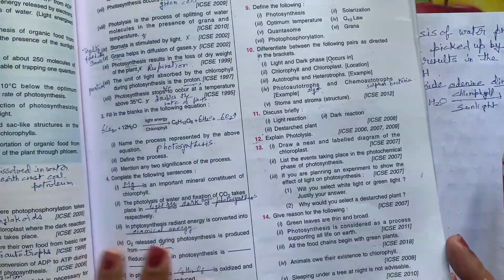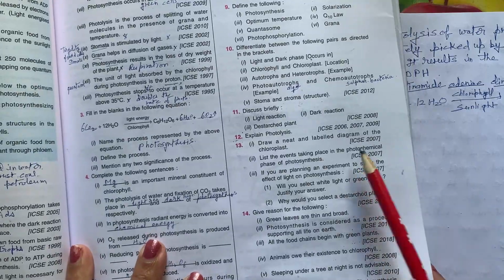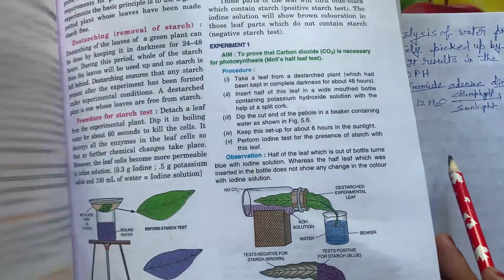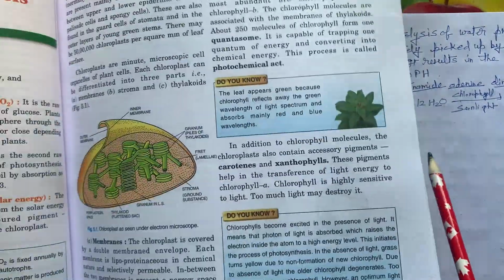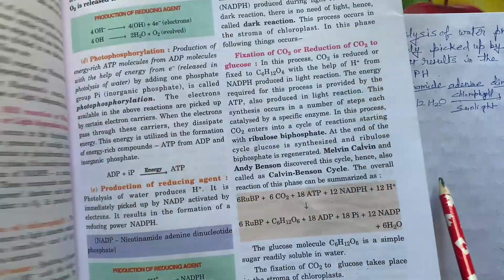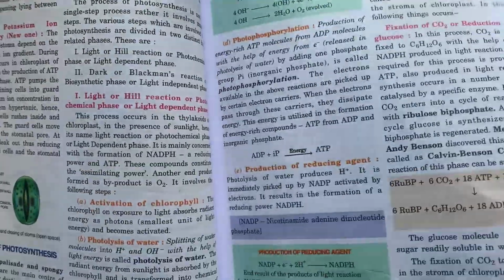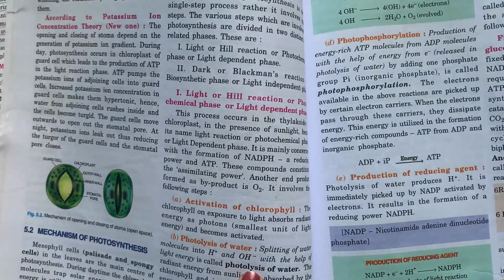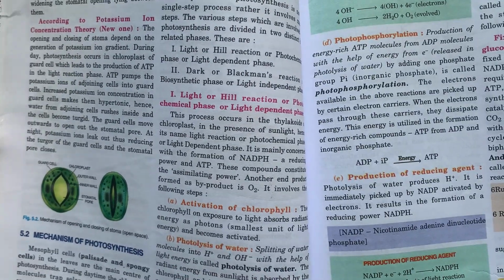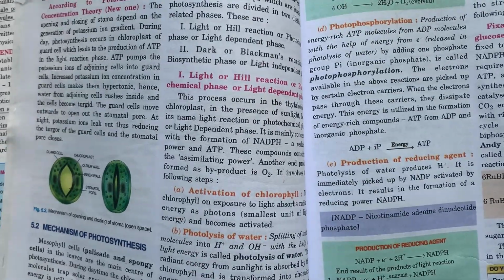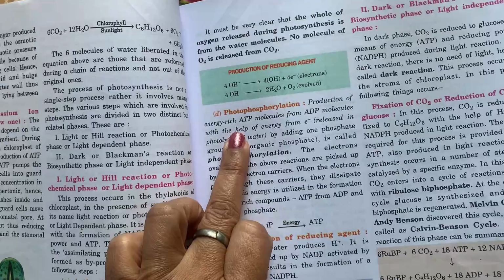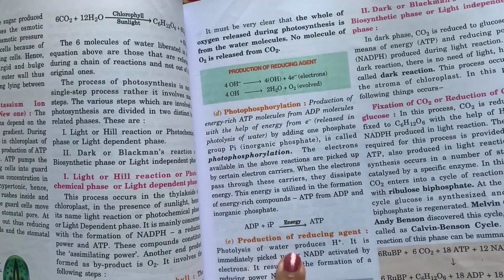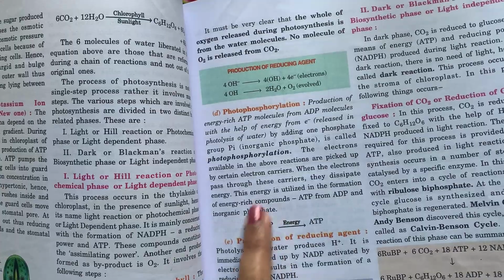Now here, the events taking place in the photochemical phase of photosynthesis, they are the important reactions. First, it is the photolysis of water, which means splitting of water molecules into hydrogen and hydroxide ions with the help of light energy is called photolysis of water. Now here, first photolysis of water, production of molecular oxygen, photophosphorylation and production of reducing agent. These steps occur in the light reaction.